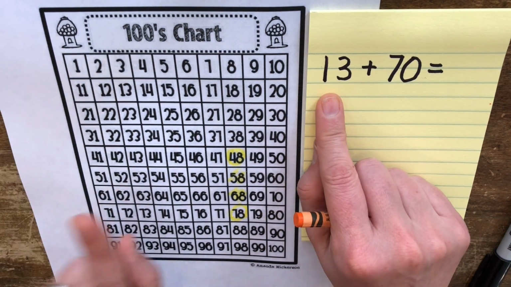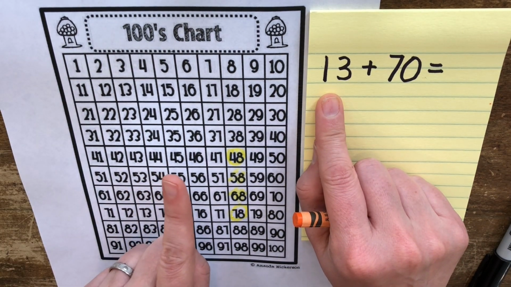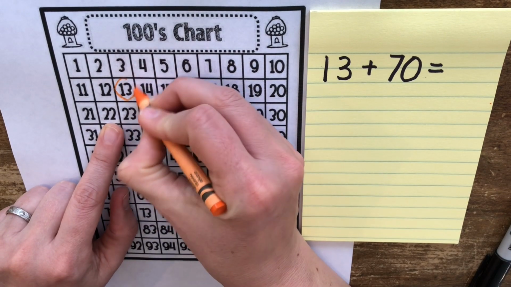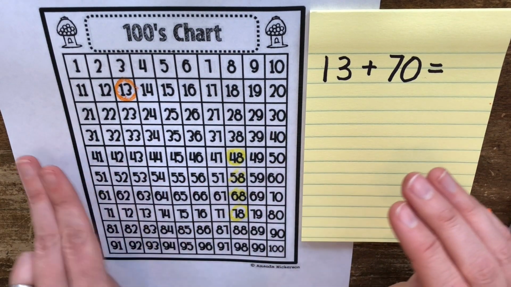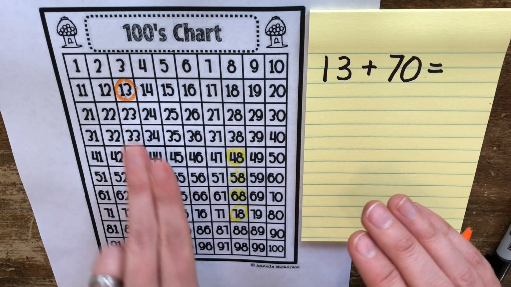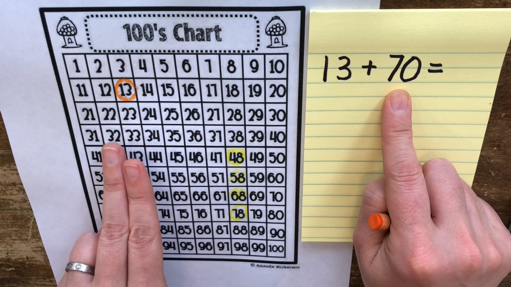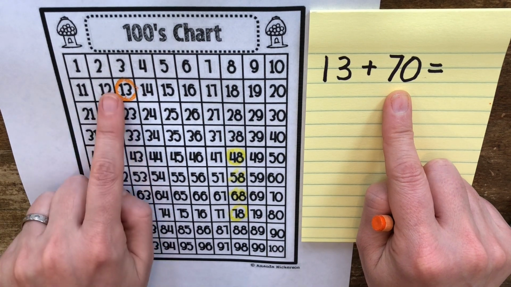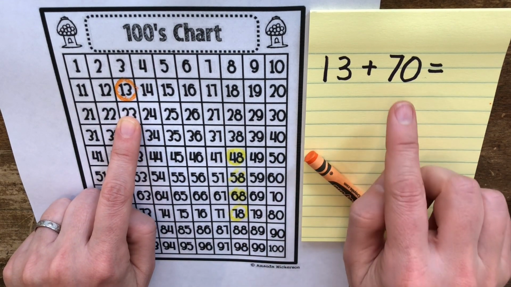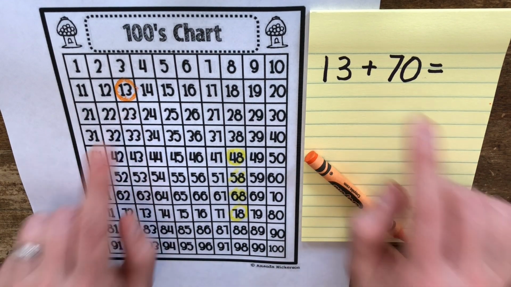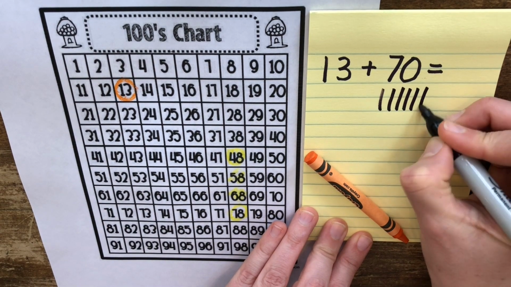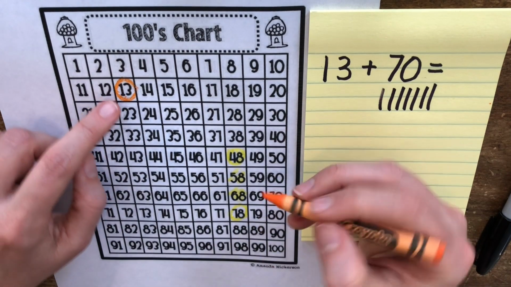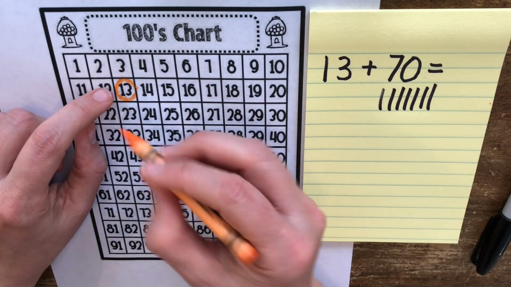13. Rule 1, find 13 on the hundreds chart. Here's my 13. Rule 2, are we going to go horizontally or vertically? 70 is a big number, so we're going to go vertically. So, how many tens are in 70? You're right, there's 7 tens. 10, 20, 30, 40, 50, 60, 70. So I've got to count down 7 spaces. Ready? Here we go.